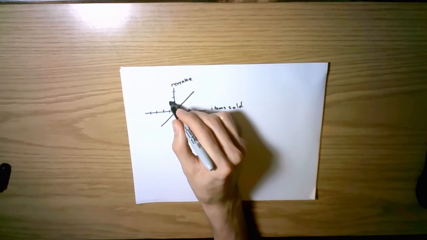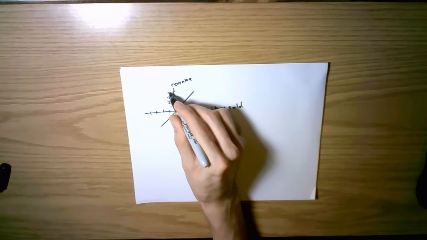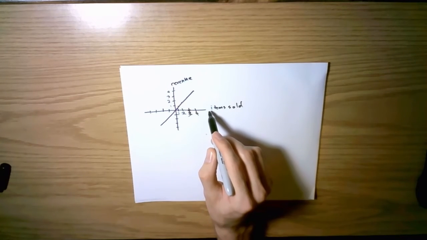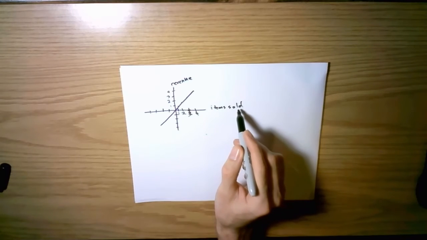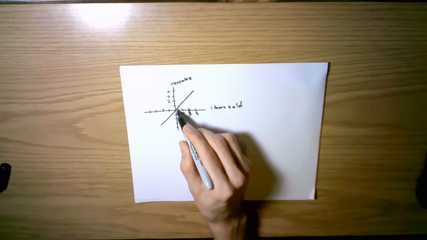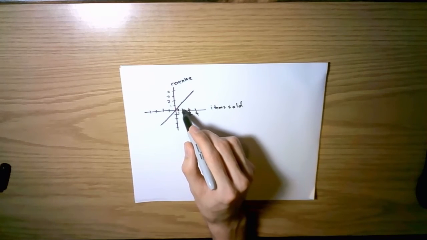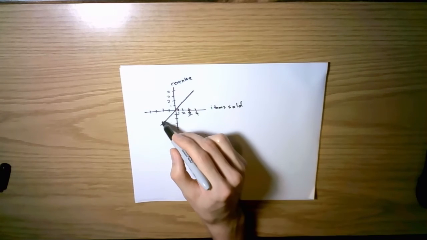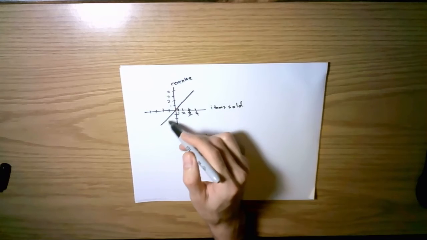You also have the y-axis right here, so this is 1 on the y-axis, 2, 3, 4. So what this graph represents is, on the x-axis, the number of items sold, on the y-axis, the revenue. So basically, if you're at this point 1, that means you sold 1 item, and 2, that's 2 items, 3 items. And this line shows you the actual data.